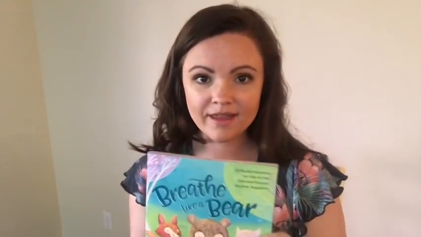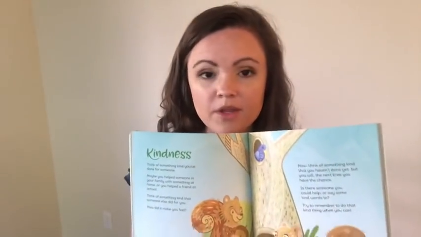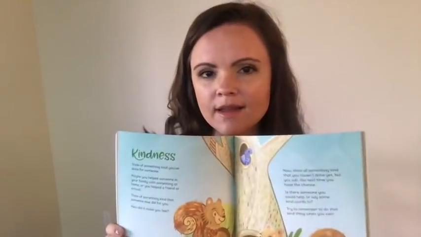Now, I also have a lot of books that I like to use to introduce mindfulness to students, and I want to show you a couple of my favorites today. This one is called Breathe Like a Bear, and it has really short exercises in the book that you can do with your students. So this one's on kindness, and you can see the whole thing fits on these 2 pages. Not a lot of text. It's going to be a really short exercise, but it's perfect for introducing your students to what mindfulness is all about.